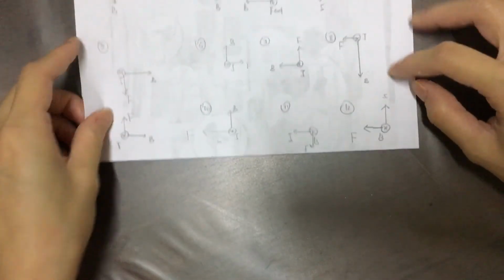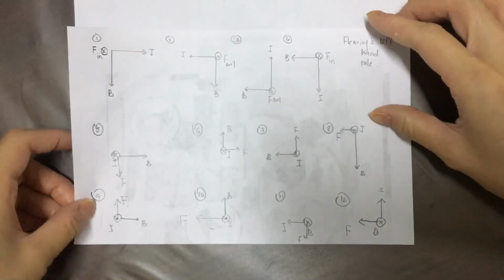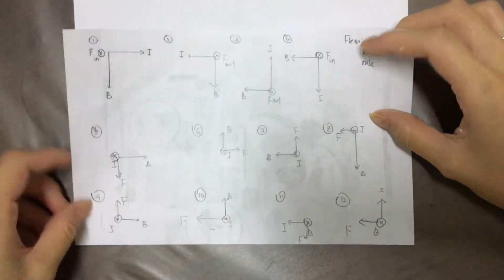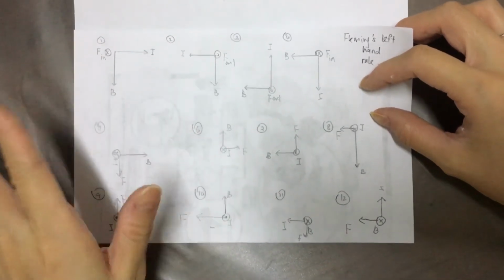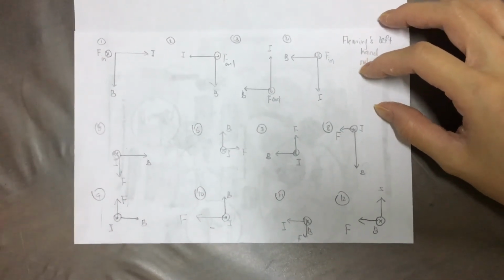So can you follow what I have taught you? If you have any questions, you just draw the directions like this, 90 degrees to each other, and try it more times.